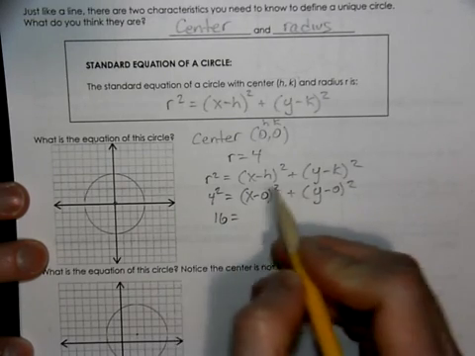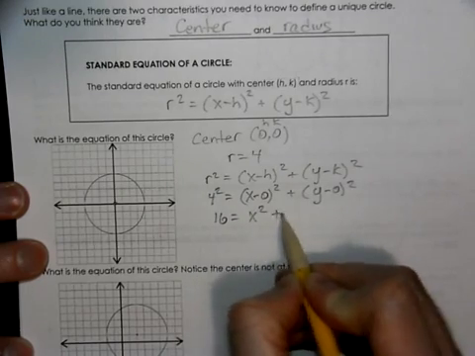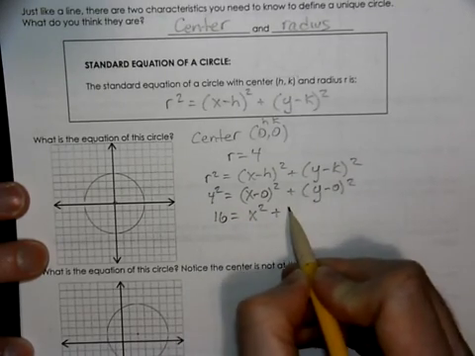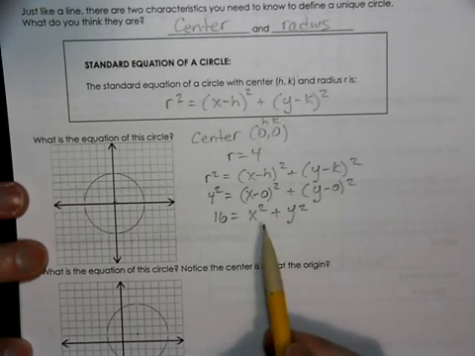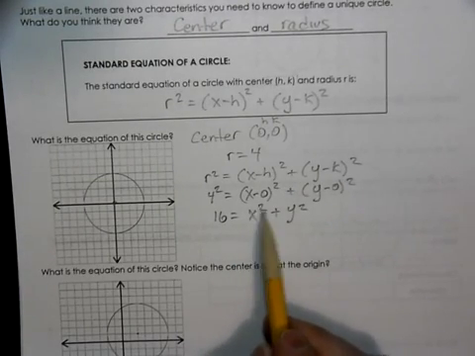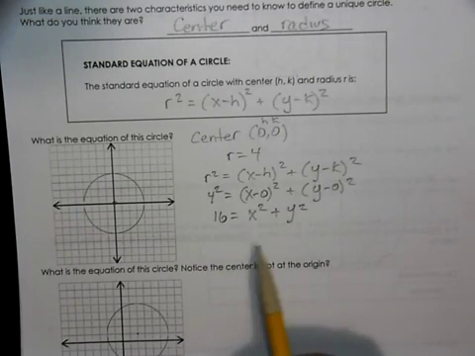So 16, x minus 0 squared is just x squared, y minus 0 squared is just y squared. We leave our equation in the format of the x squared and y squared being on one side of an equal sign. We don't have to solve for the y. You don't have to get y by itself.